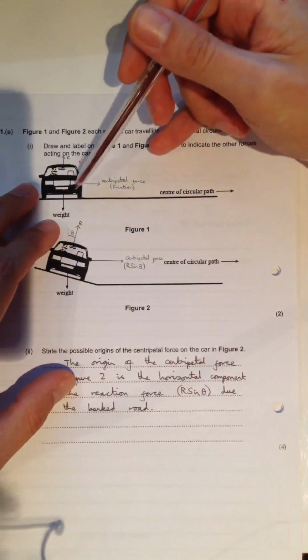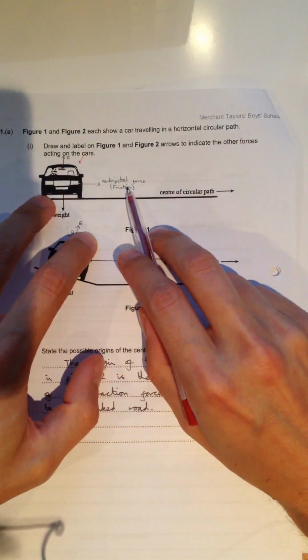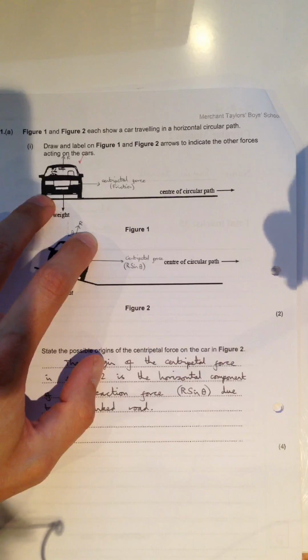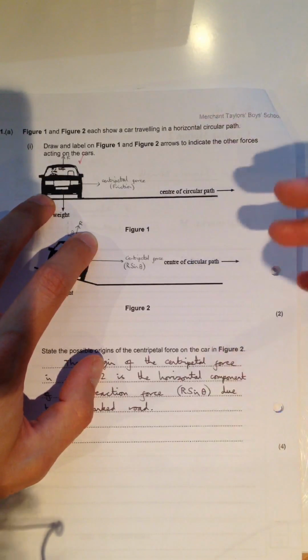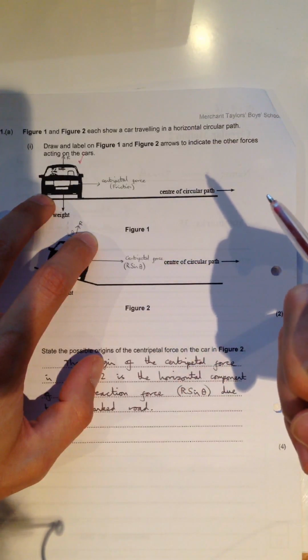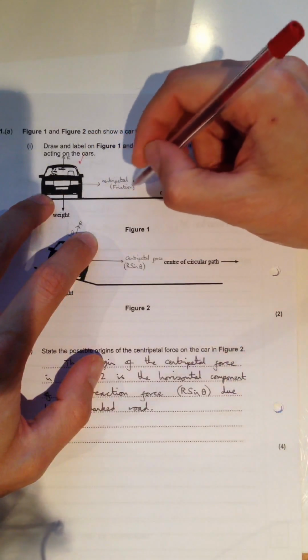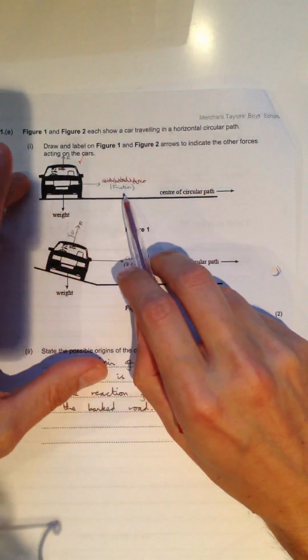Okay. I see you've labelled this here centripetal force. You've got to remember the centripetal force is the vector sum of all of the real forces acting on the car. You can think of it as the resultant force. We don't usually label it. You shouldn't label it on a free body force diagram like this. You just label the actual forces acting on the car. So I see you put friction in brackets. I would have just not written this and just labeled friction.